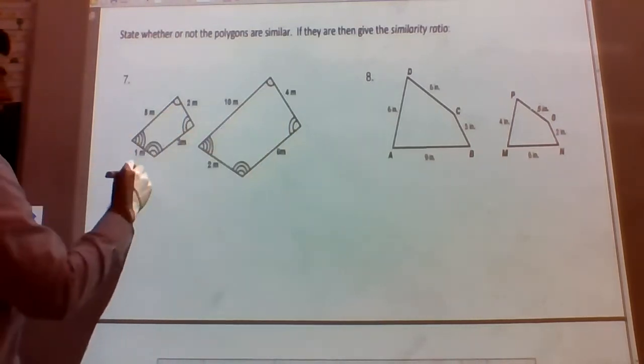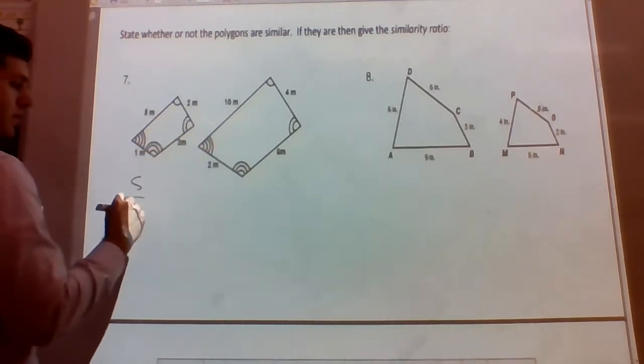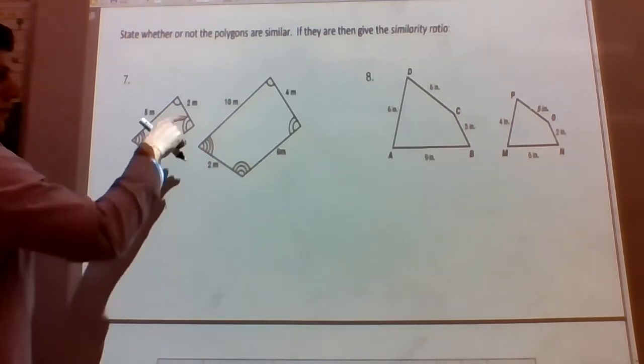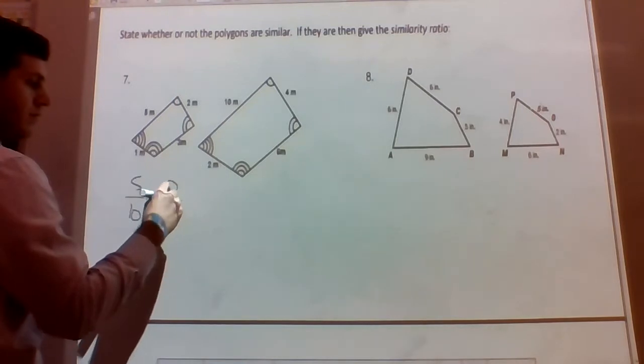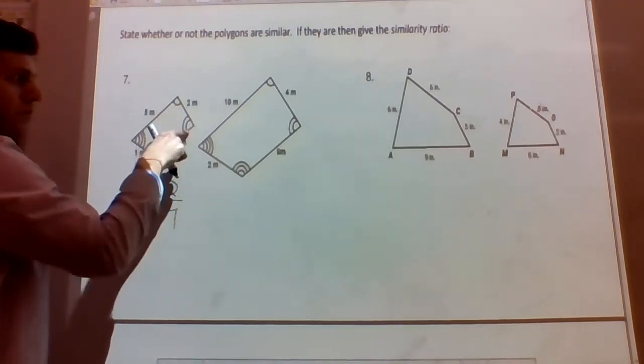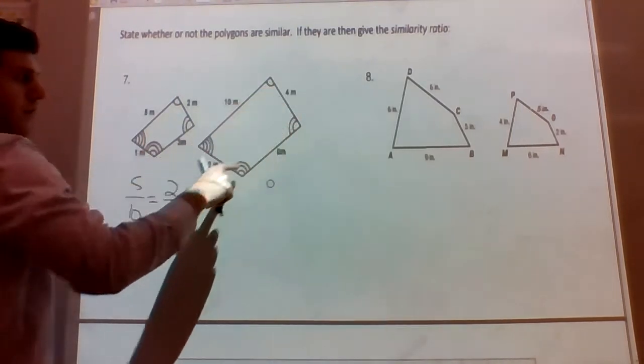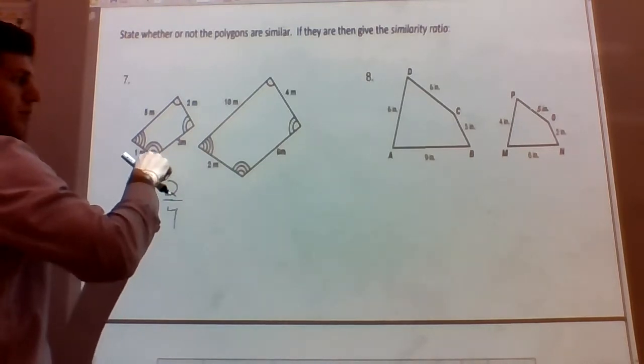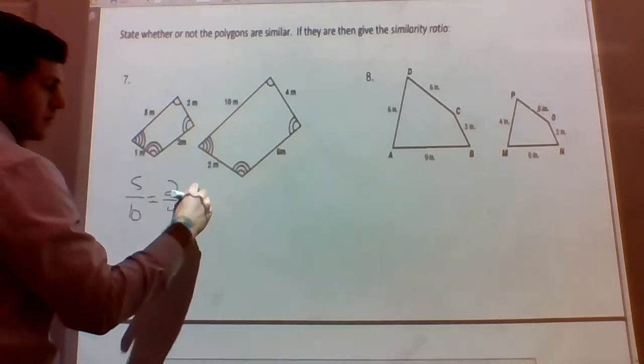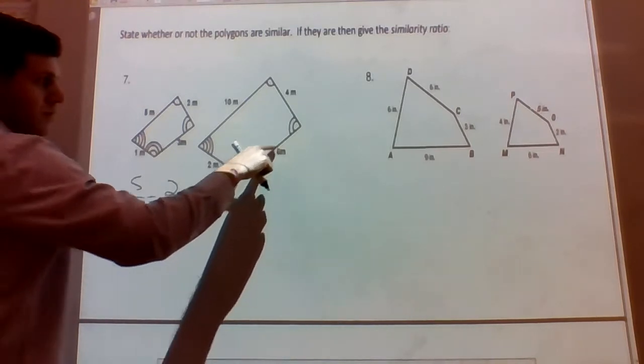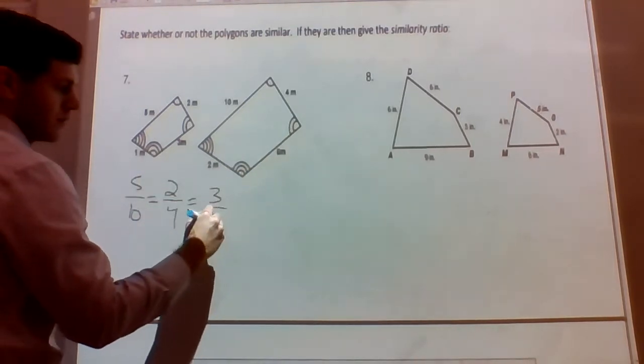So 5 is going to correspond with 10. 2 is going to correspond with 4. It's between the 1 arc and the 2 arcs. 3 is between the 3 arcs and the 2 arcs, so on this one, between the 3 and the 2 is the 6.